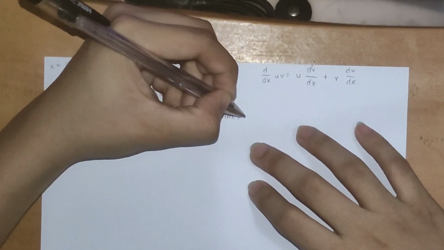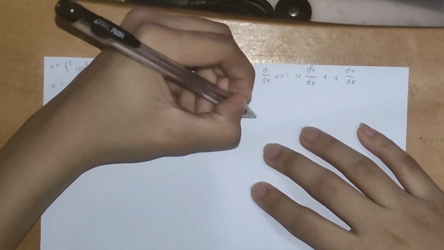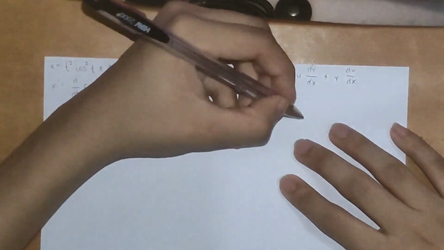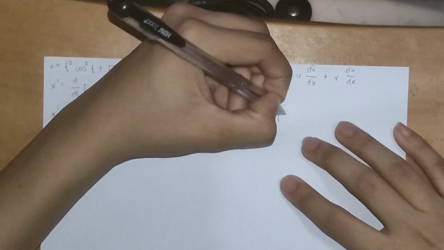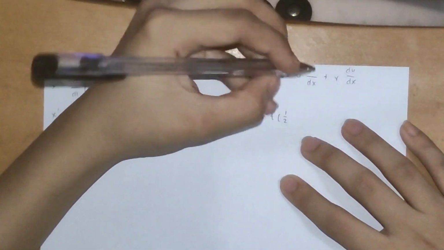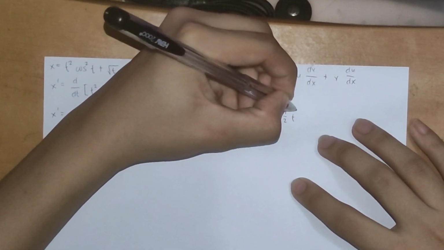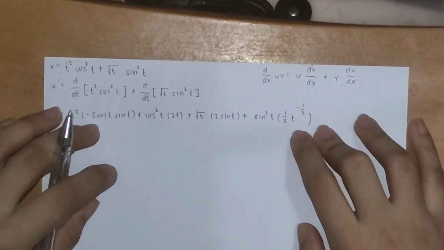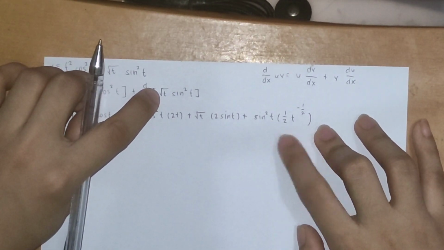plus sine squared t times 1/2 t raised to negative 1/2, which is the derivative of the square root of t.